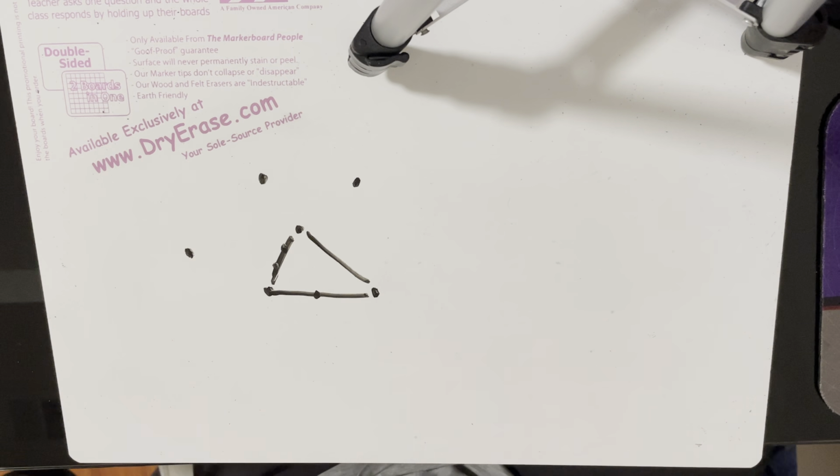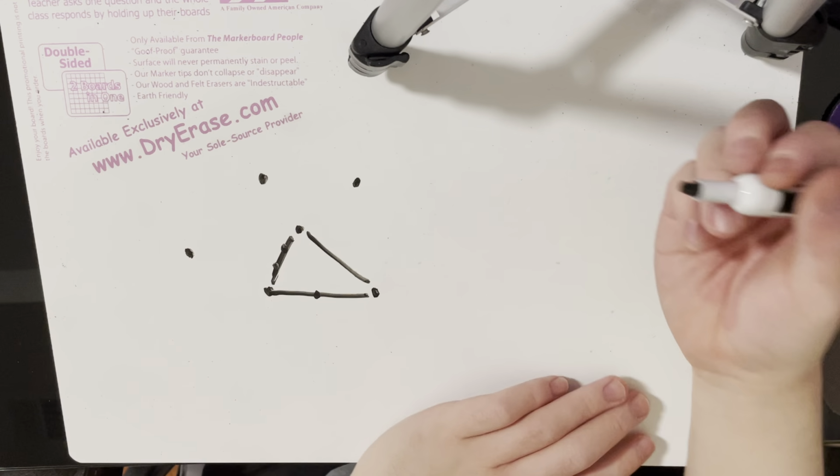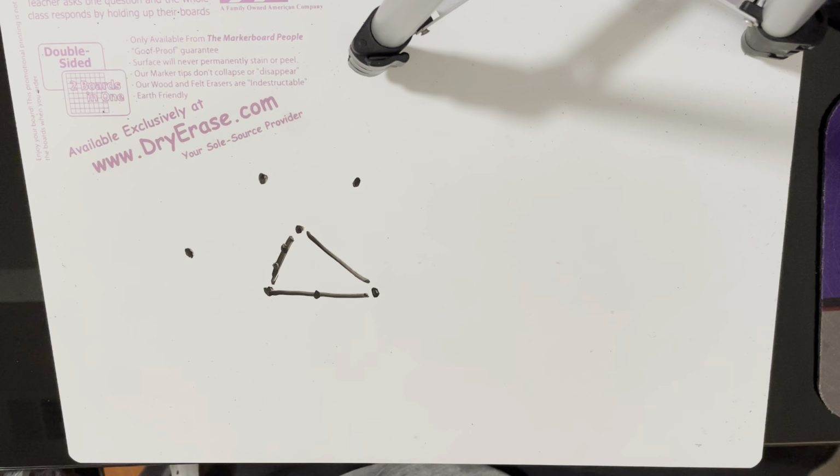But clearly, we can't just count every single choice of triangle because that's n cubed and n is 6,000, and that would definitely TLE. So how can we implement this in n squared? Well, that's what I'm about to explain to you right now.